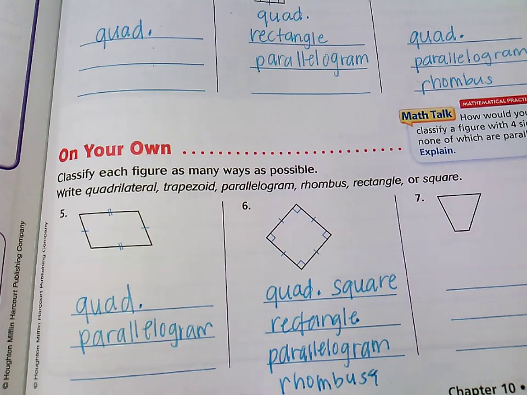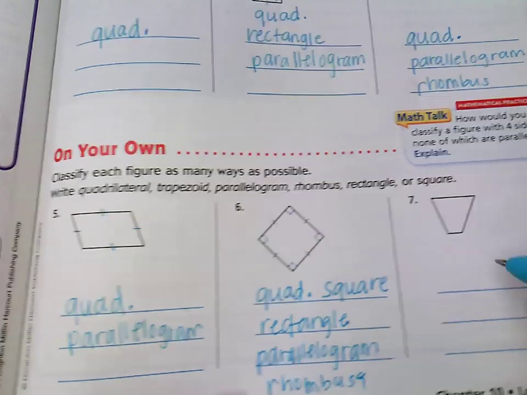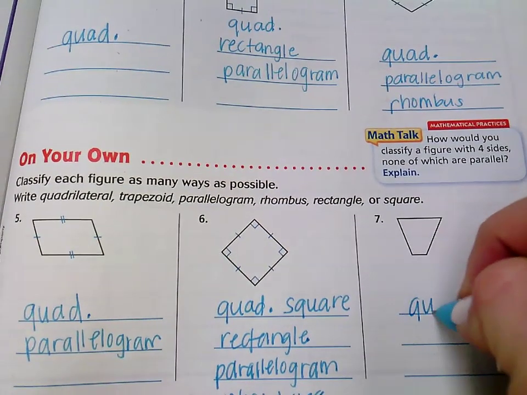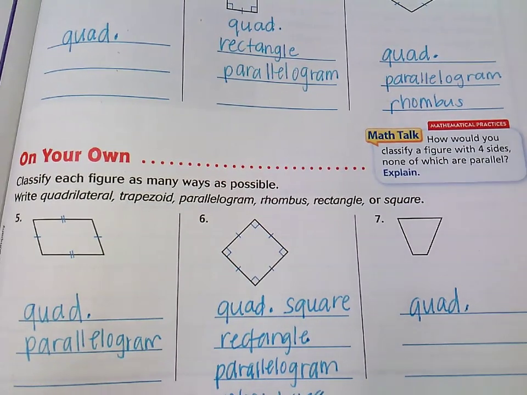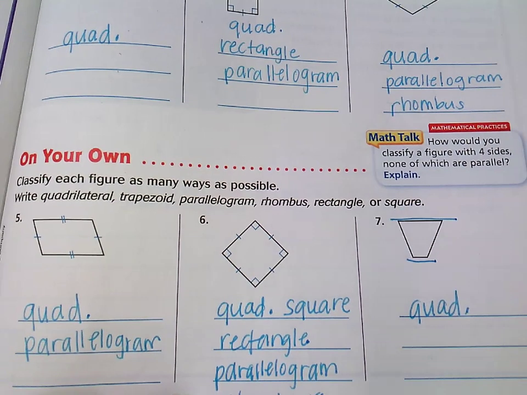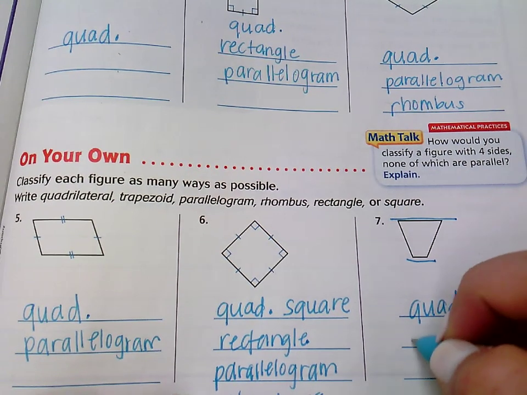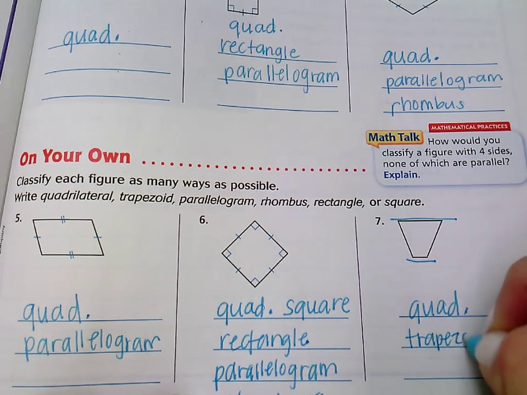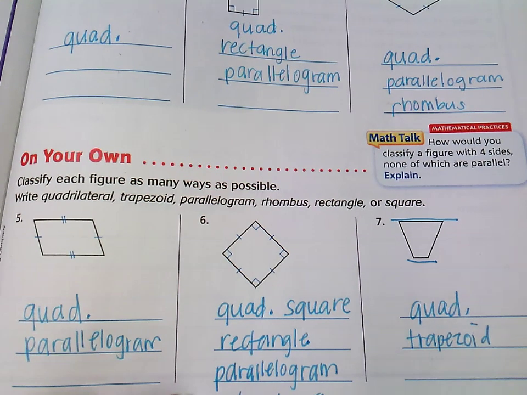And then moving on to this one, as you know, it's a quadrilateral, a four-sided figure, and this one can only be classified as a trapezoid because it only has one pair of parallel sides. And that's about it. And we're done.